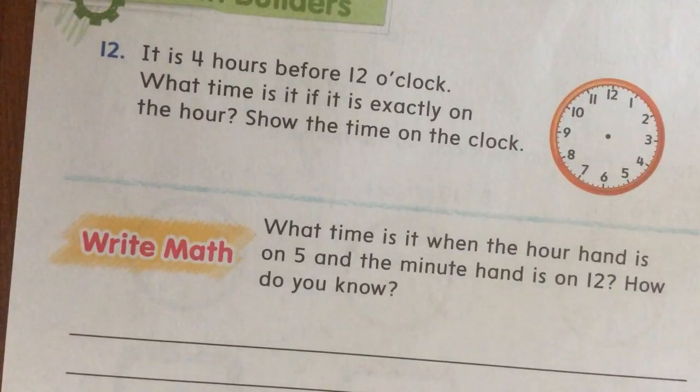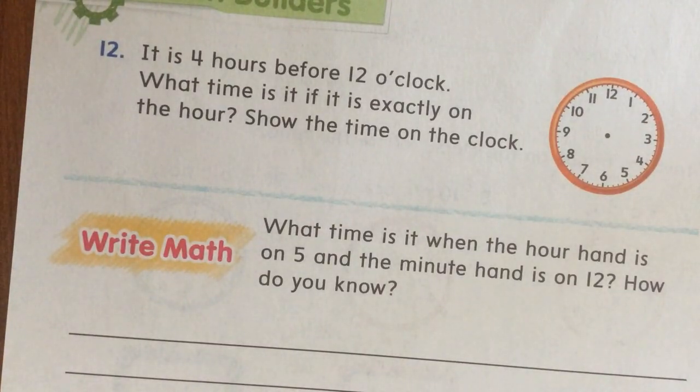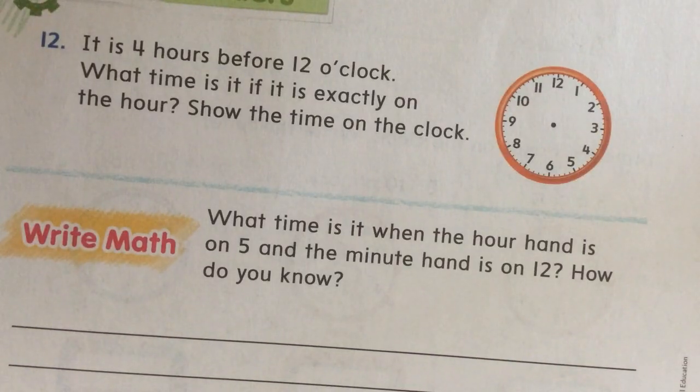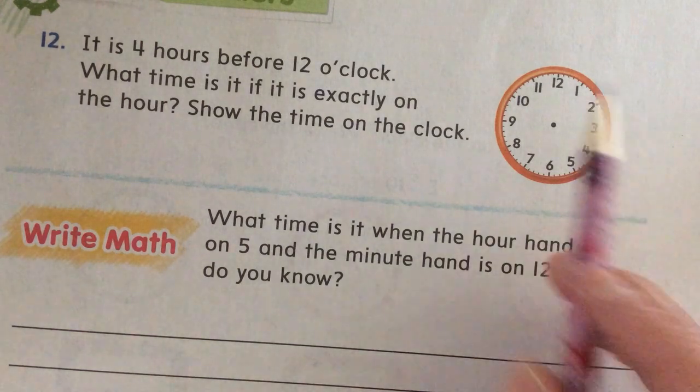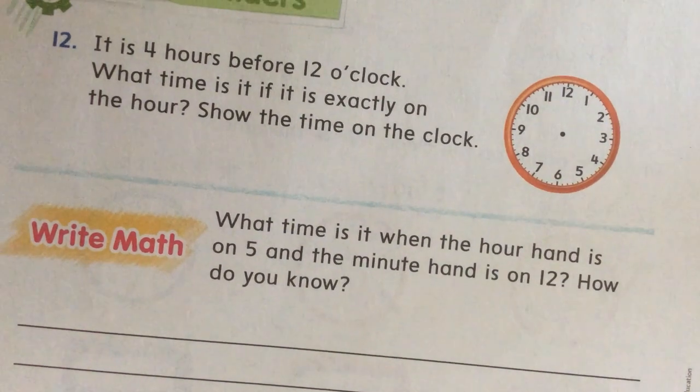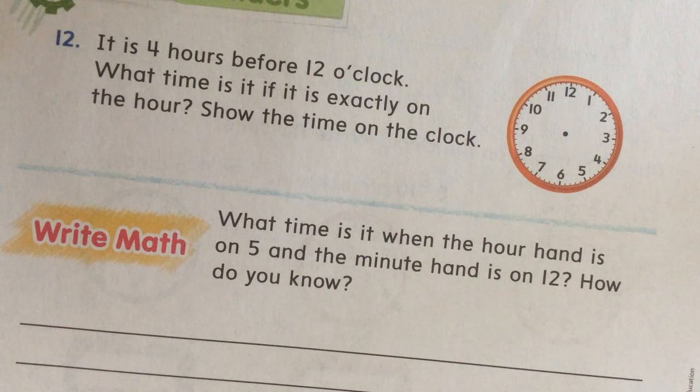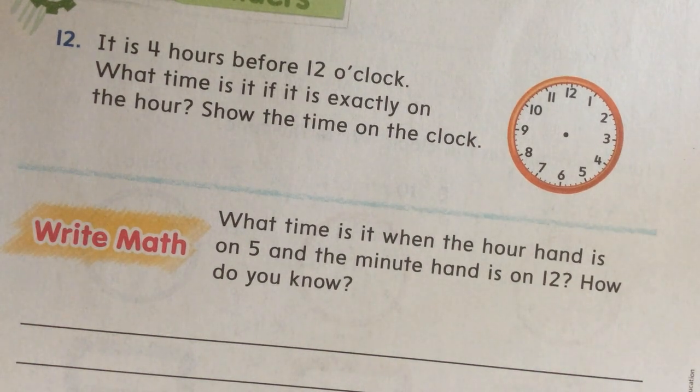And your brain builder, it is 4 hours before 12 o'clock. What time is it if it is exactly on the hour? Show the time on the clock. So here's another thing that you're going to do before. So 12 o'clock. So think of 12 minus 4 because you're doing before 12. Okay, 12 minus 4, what would that be? Or you can think in your head, go back around 4 times. What would that look like?